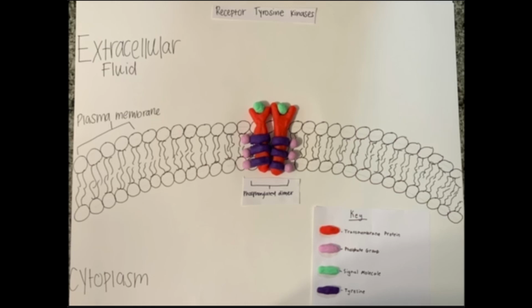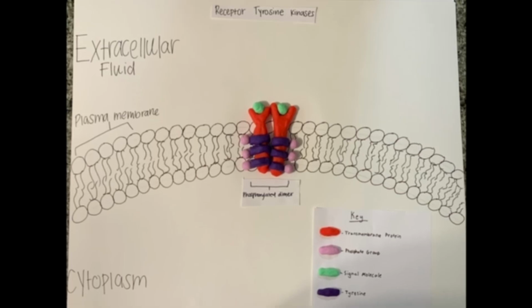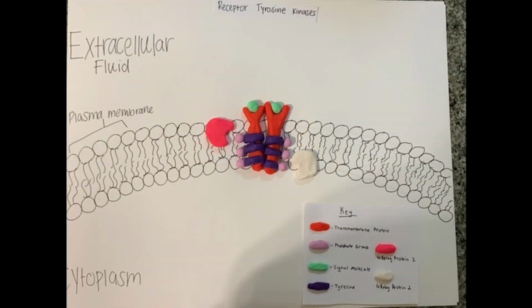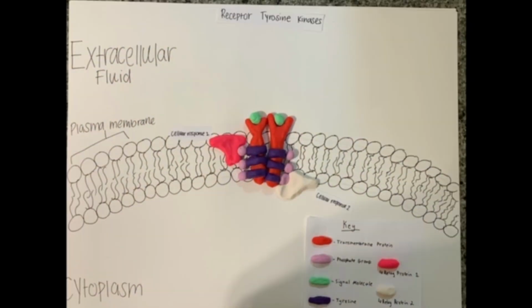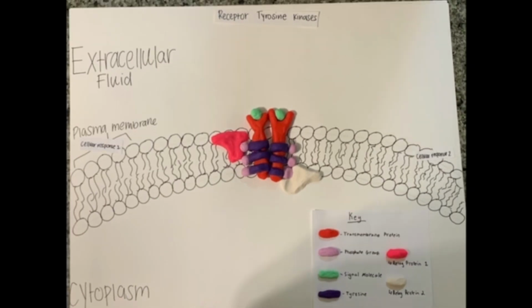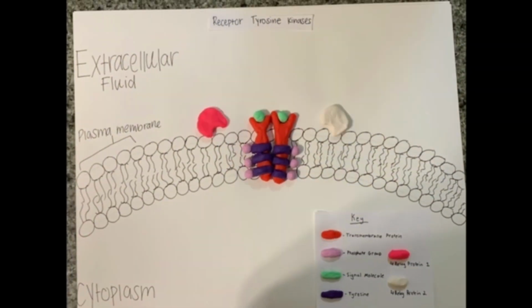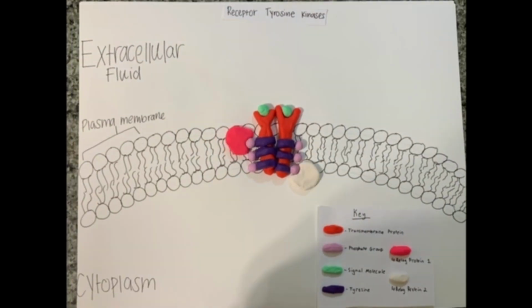The tyrosine regions become activated and act as kinase. Kinase is an enzyme that catalyzes the transfer of phosphate groups. After this, relay proteins will come in and attach to the phosphate groups. The relay protein will change shape and will lead to its own signal transduction pathway. This will lead to different cellular responses based on the type of signal molecule that binds to the receptor.